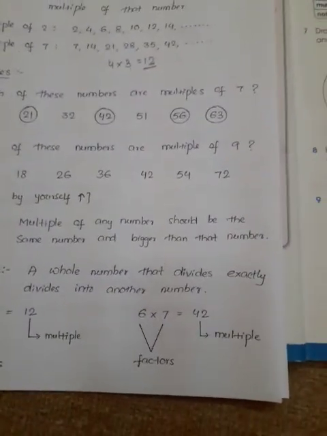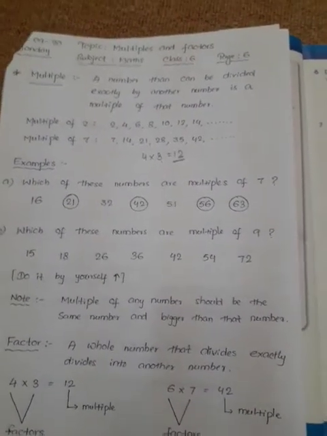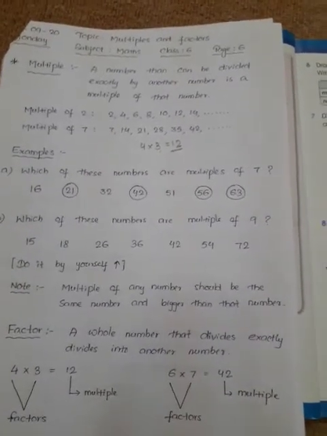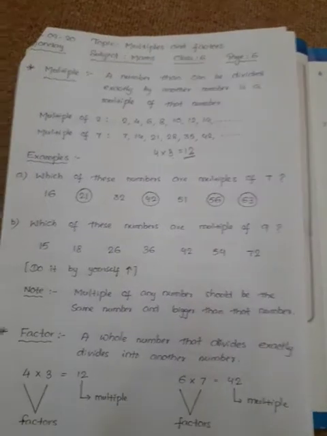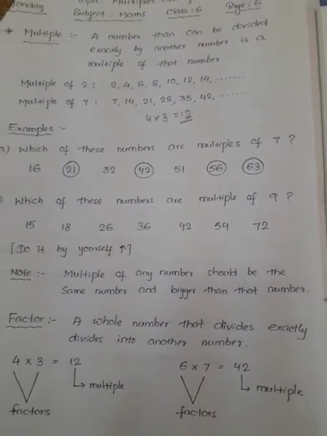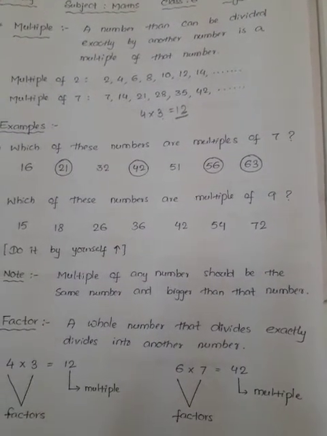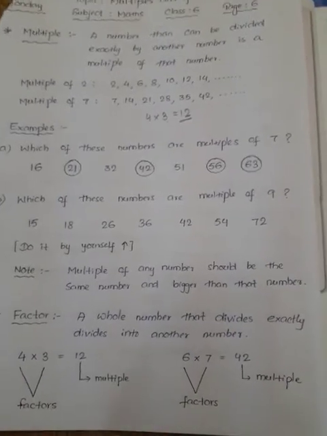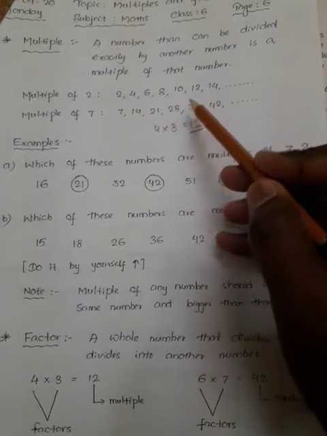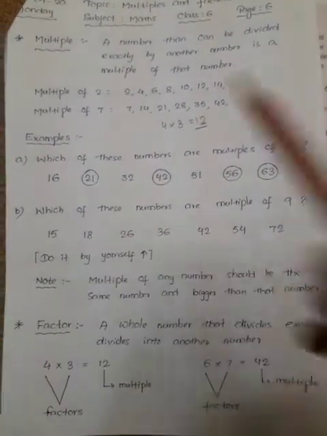If I ask you multiples of 2, what is the 2 table? 2 ones are 2, 2 twos are 4, but only the answers: 2, 4, 6, 8, 10 and so on. That means the answers of that table are multiples of that number. Similarly, multiples of 3: 3, 6, 9, 12, 15, 18. Similarly, multiples of 7: 7, 14, 21, 28, 35, 42. Understand?